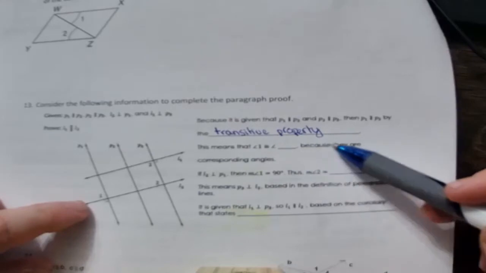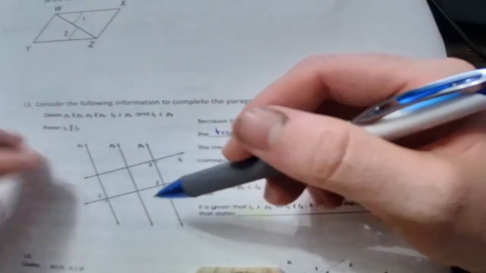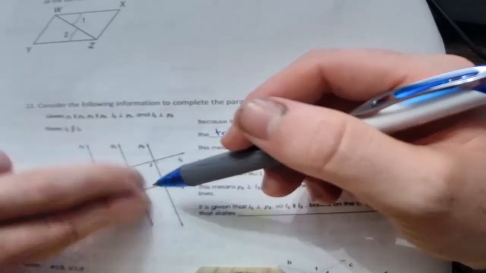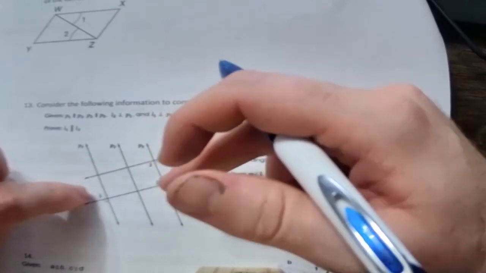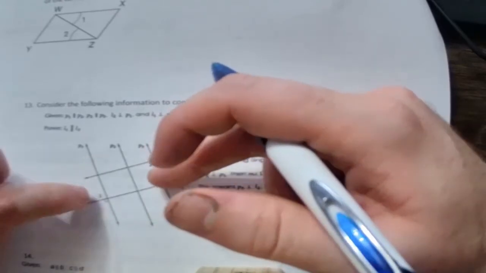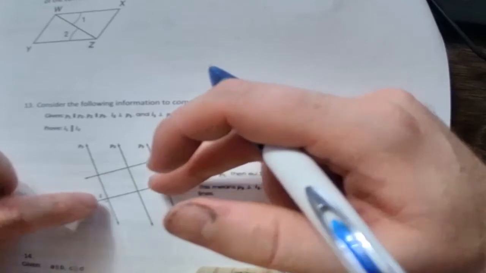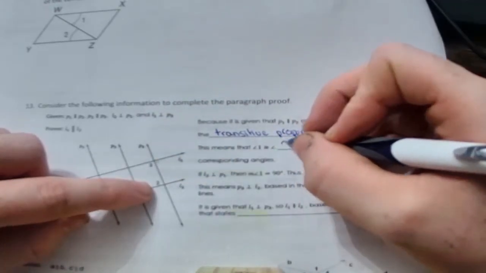So that is the first blank. So this means that angle 1 is congruent to blank because they are corresponding angles. So basically the idea is as if I do not have this line in the middle. So if I was looking at P1, P3, they would both be on the right side and above their respective parallel line. So I would be saying it would be corresponding with angle 2.